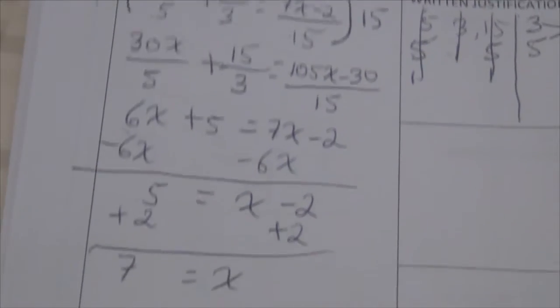And now x is, oh my God. See, I need to move the camera and look at the camera.